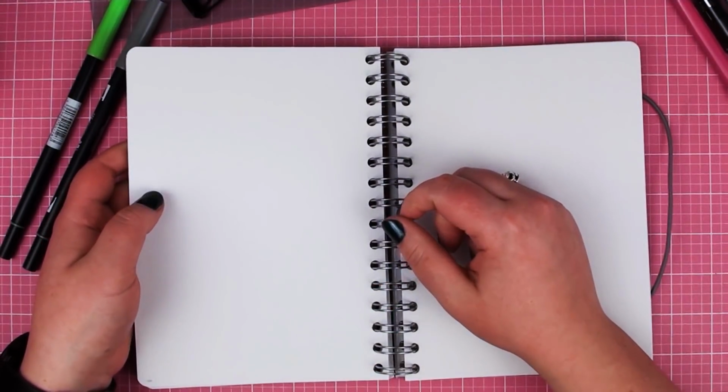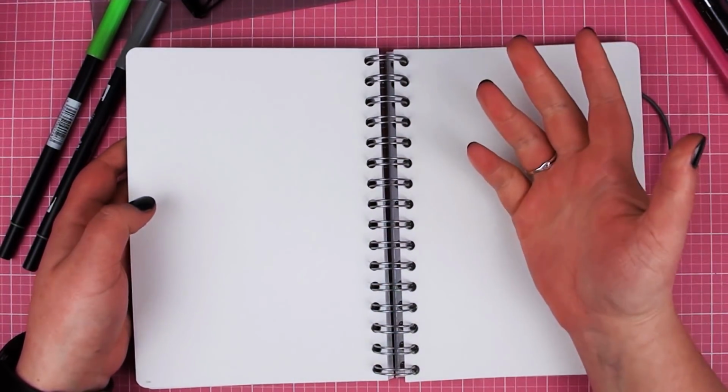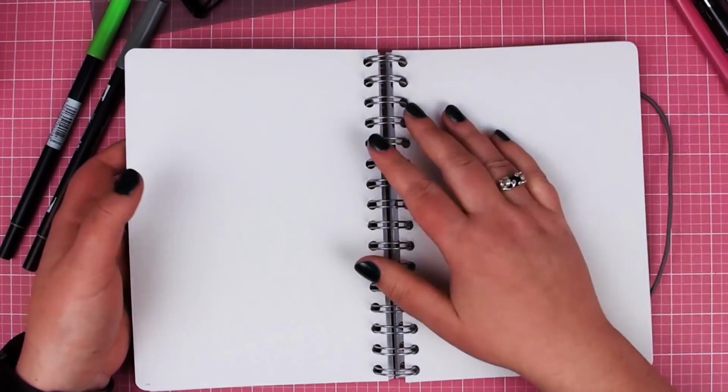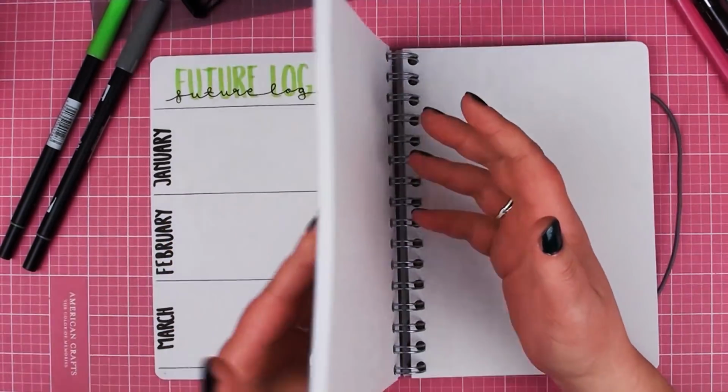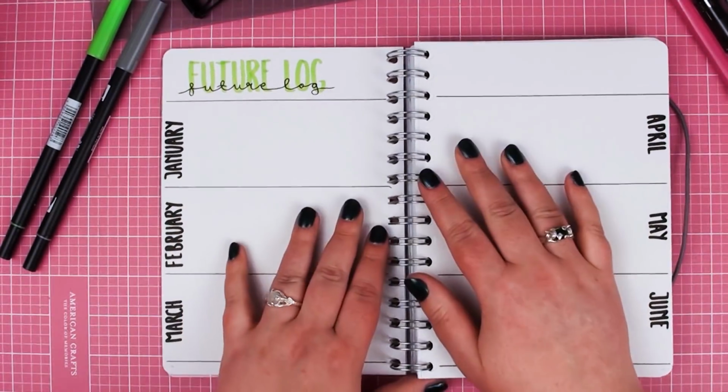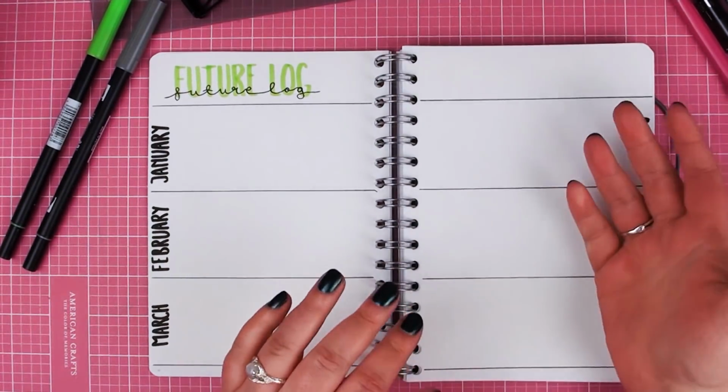So you quickly run into the problem of, okay, what if I booked a dentist appointment in 2 weeks? Where do I put that? Or I booked a vacation in May, when it's January. Where do I put that? So what you choose for that is a future log. And this is just a page.